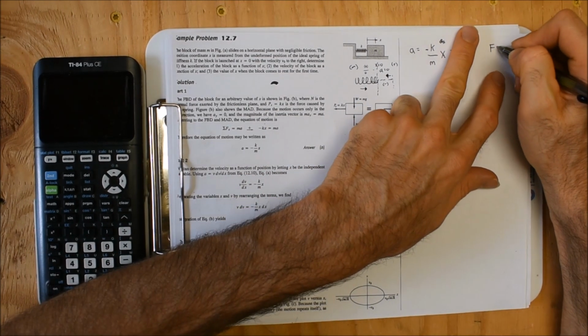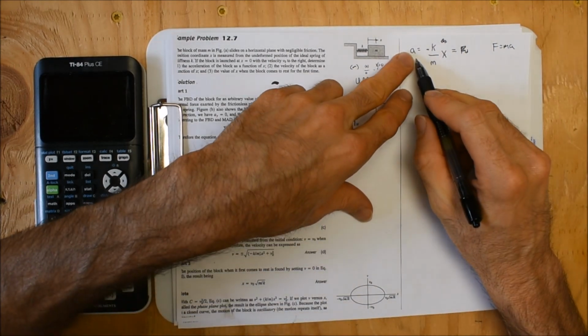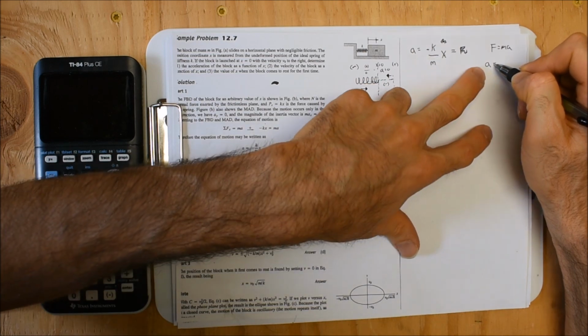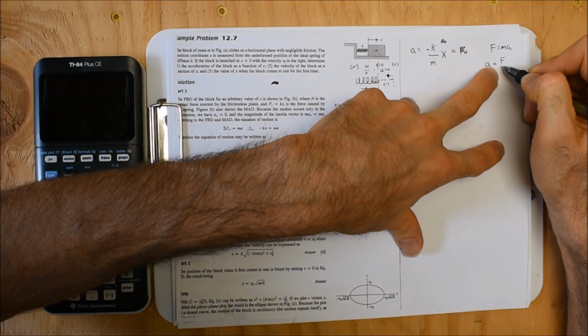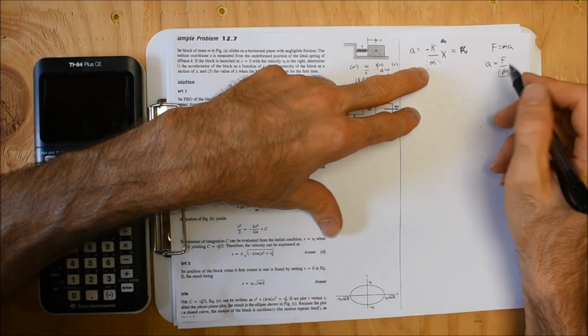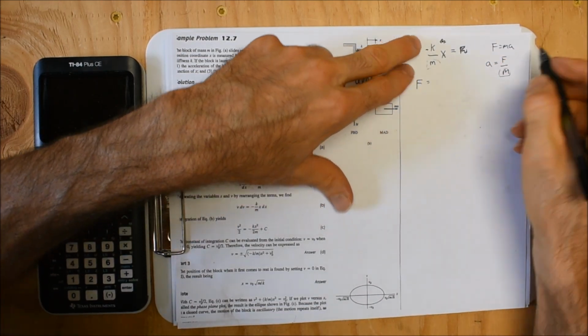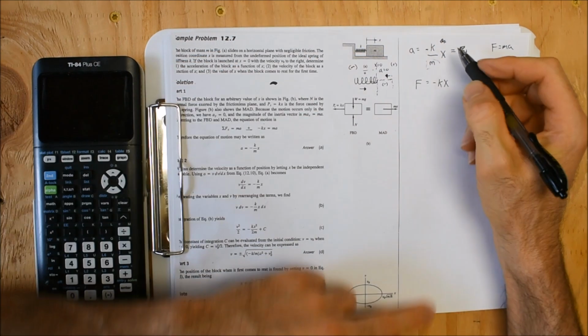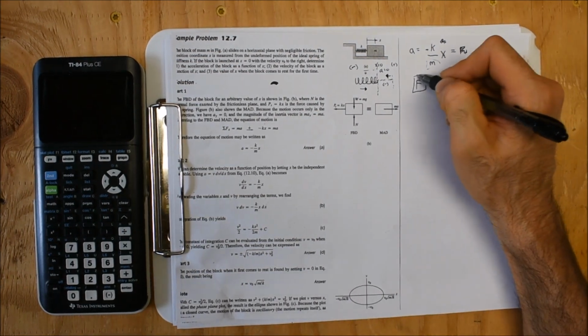We got F equals ma. We just found acceleration, so acceleration is equal to F over m. Look at that, there's the mass right there. So it looks like the force is equal to negative kx. And this is the force of a spring.